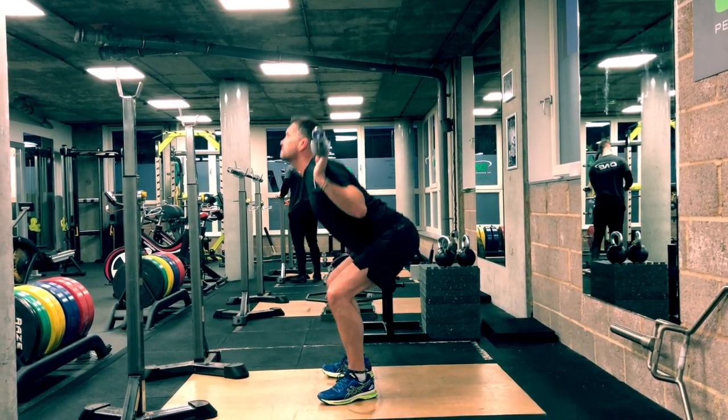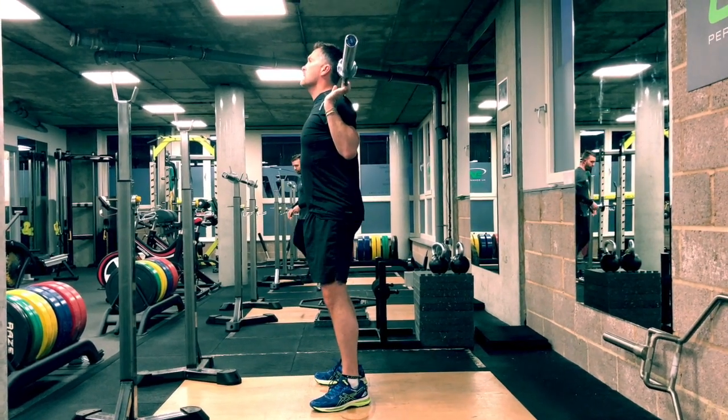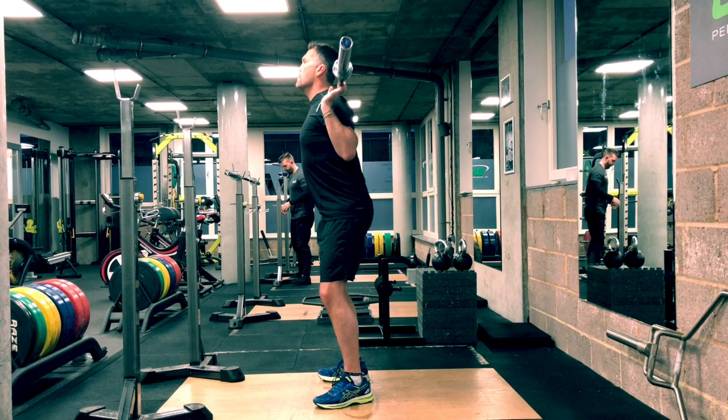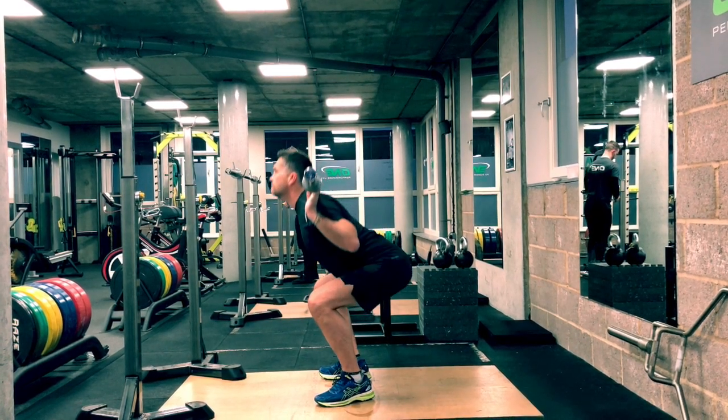As we watch the first subject going through his squat, it is possible to see that as he goes through his movement pattern, he displays limitations in the full depth that he is able to achieve.